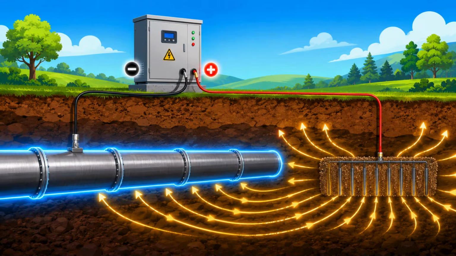The second type is called impressed current cathodic protection, or ICCP. This system uses an external DC power source. Usually, the power source is a rectifier. A rectifier converts AC power into DC power. In an ICCP system, the positive terminal of the rectifier is connected to the anodes.